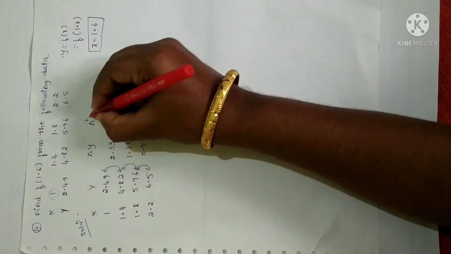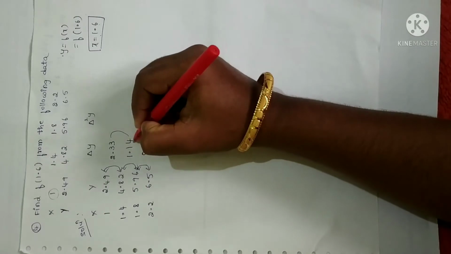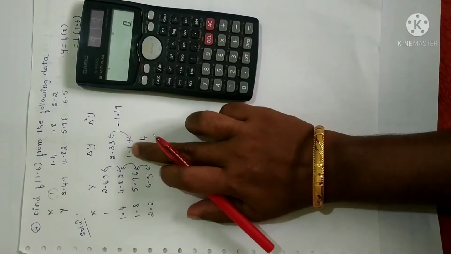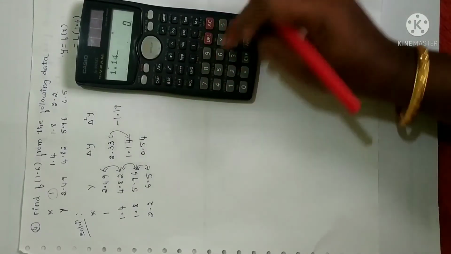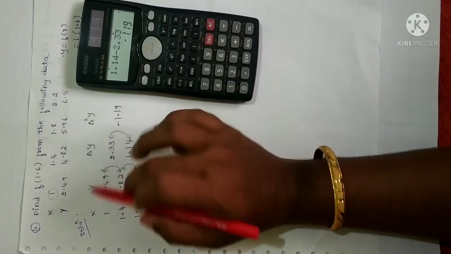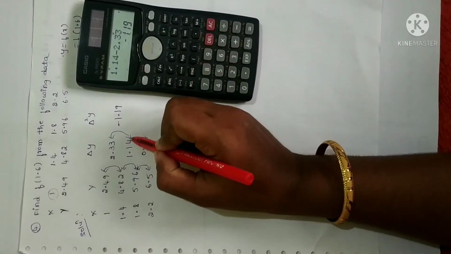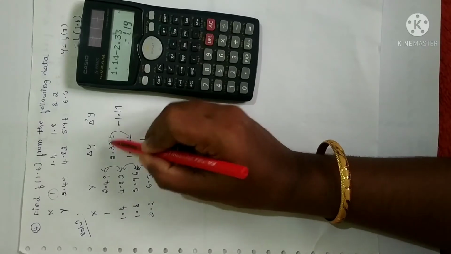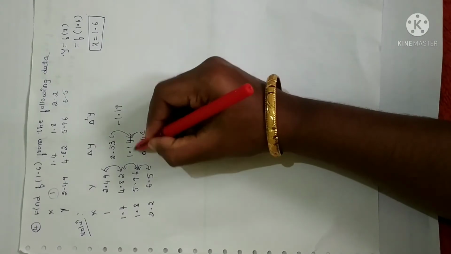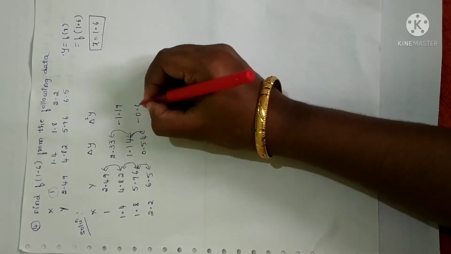Next, second forward difference, that is delta square y. 1.14 minus 2.33 is minus 1.19. Remember, while subtracting you have to take care. First you have to write second term, that is 1.14 minus 2.33. Even though this term is largest, you cannot do reverse subtraction. You have to do it in the same manner. That is this term minus this term. That will give you minus 1.19. You have to write along with the sign. Next, 0.54 minus 1.14. You will get minus 0.6.